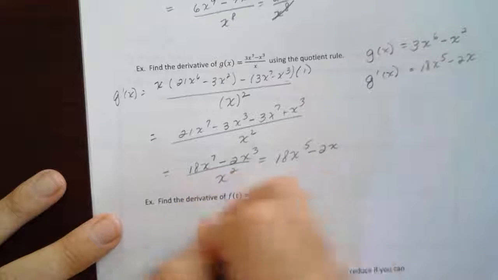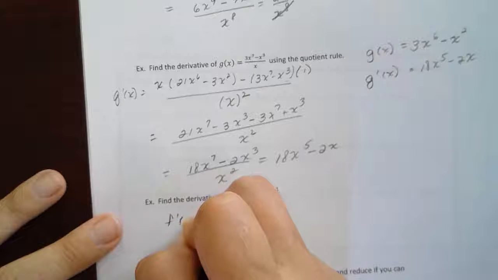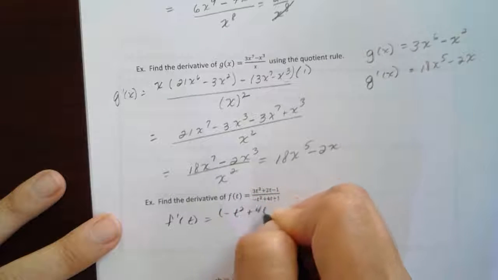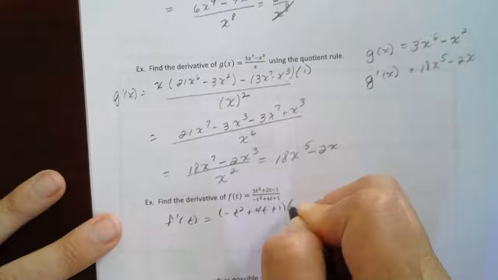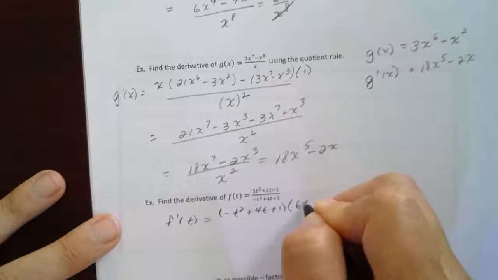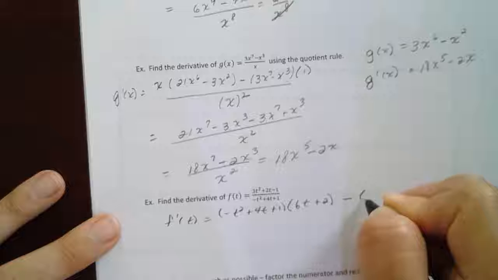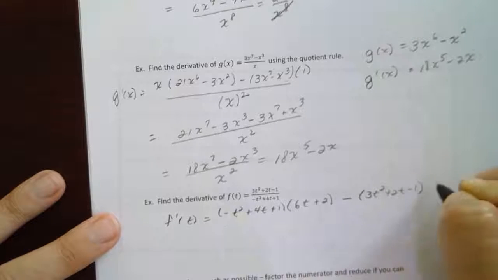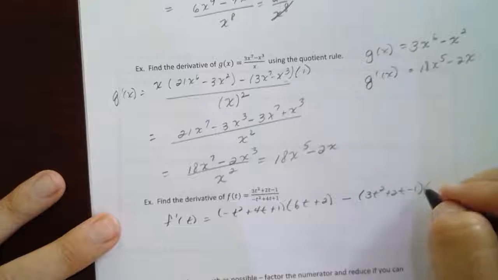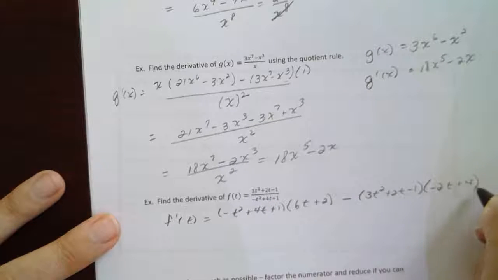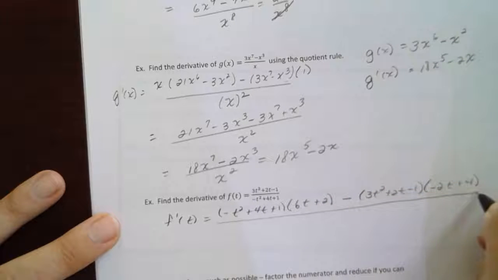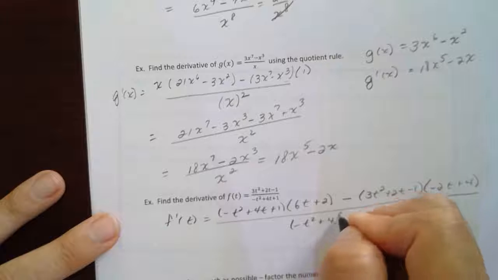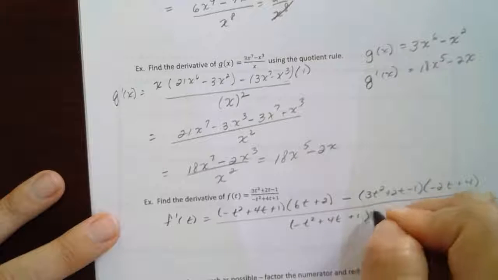So f prime of t is equal to the bottom, negative t squared plus 4t plus 1, times the derivative of the top, so it's going to be 6t plus 2, minus the top, 3t squared plus 2t minus 1, using parentheses, times the derivative of the bottom, which is going to be negative 2t plus 4, all over the bottom squared, so negative t squared plus 4t plus 1, quantity squared.